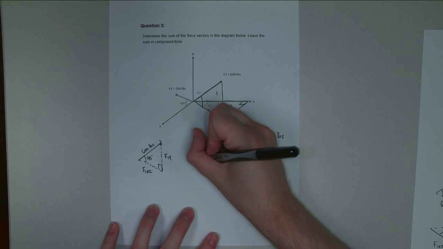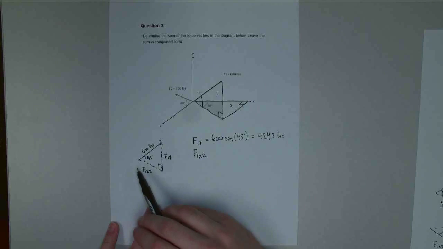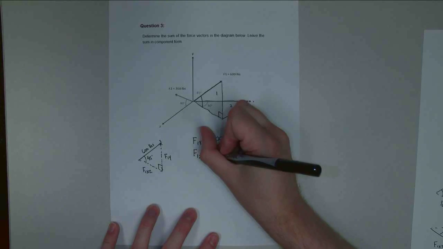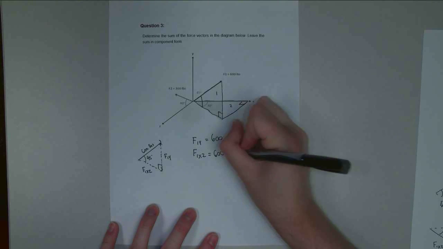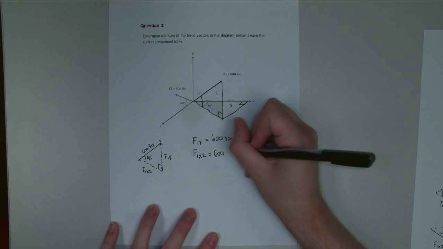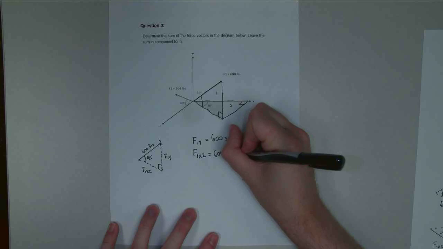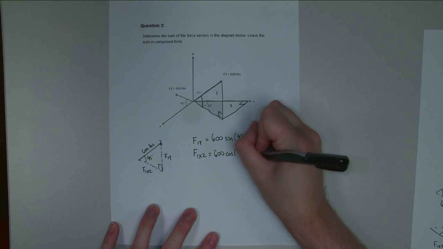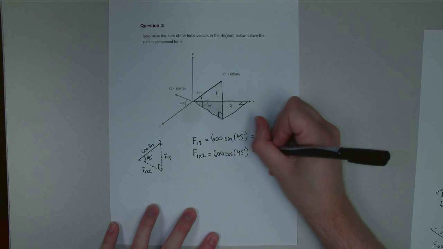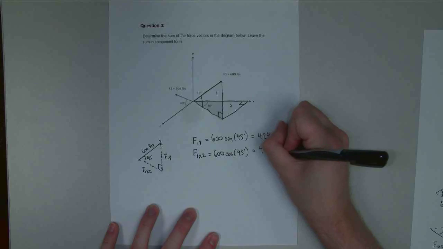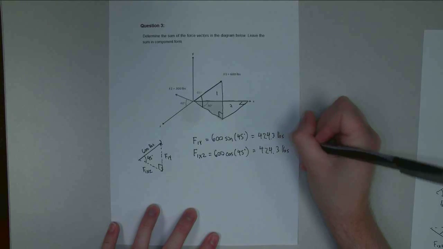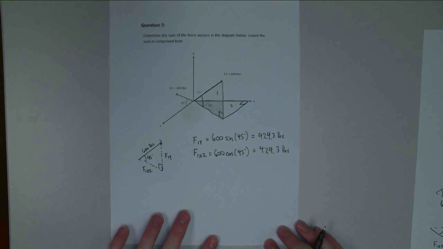F1xz, down here, this piece is the adjacent side, so it is going to be equal to 600 times the cosine of 45 degrees, which is also 424.3 pounds.